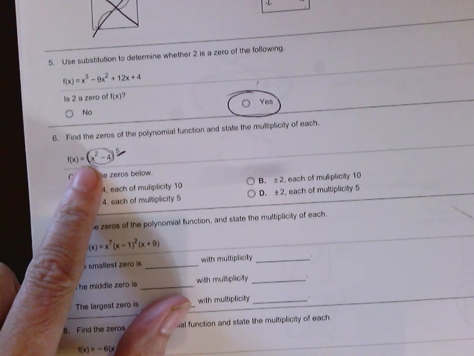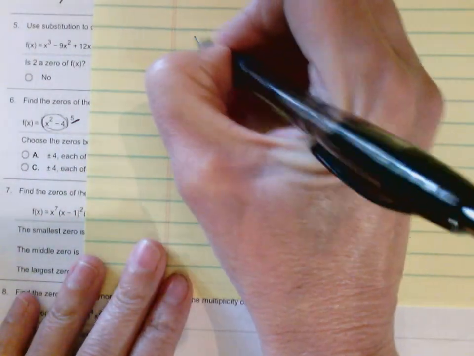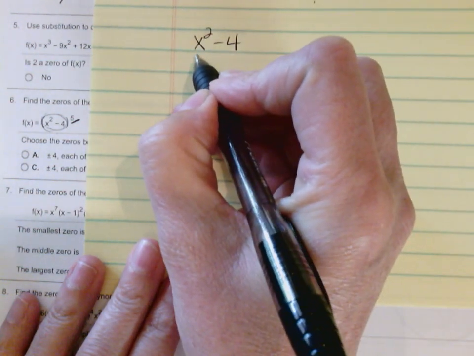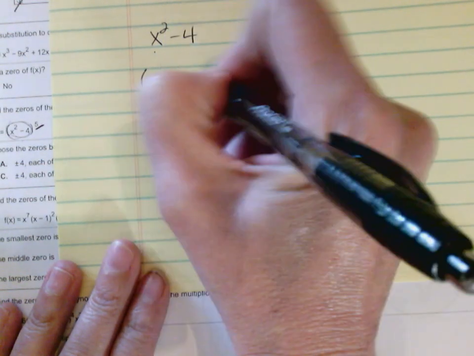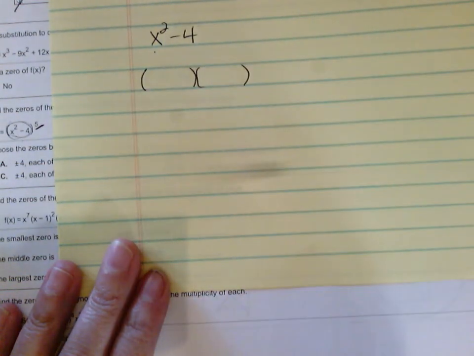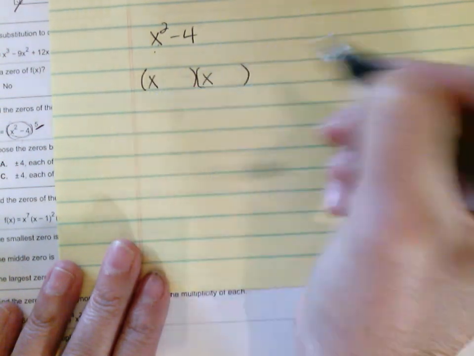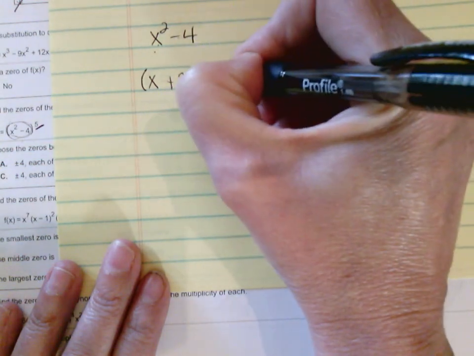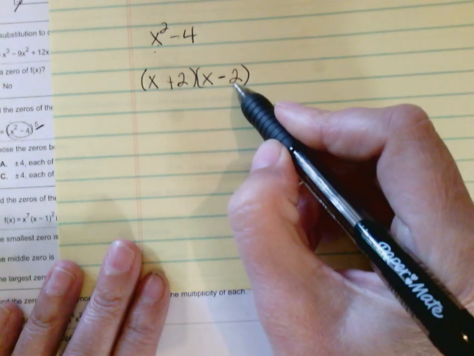So this right here, I need to factor what is inside these parentheses, which is x squared minus 4. If you'll recall from factoring, if you took an algebra course before this, this is a difference of perfect squares, with x and x giving you x squared. To get the negative 4, you will need a plus 2 and a minus 2. So there's the factoring of it.